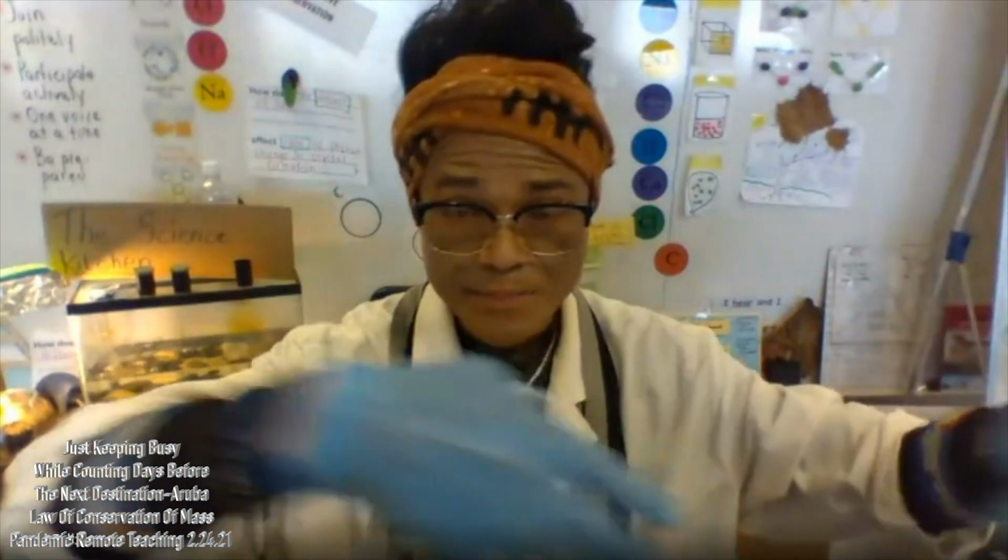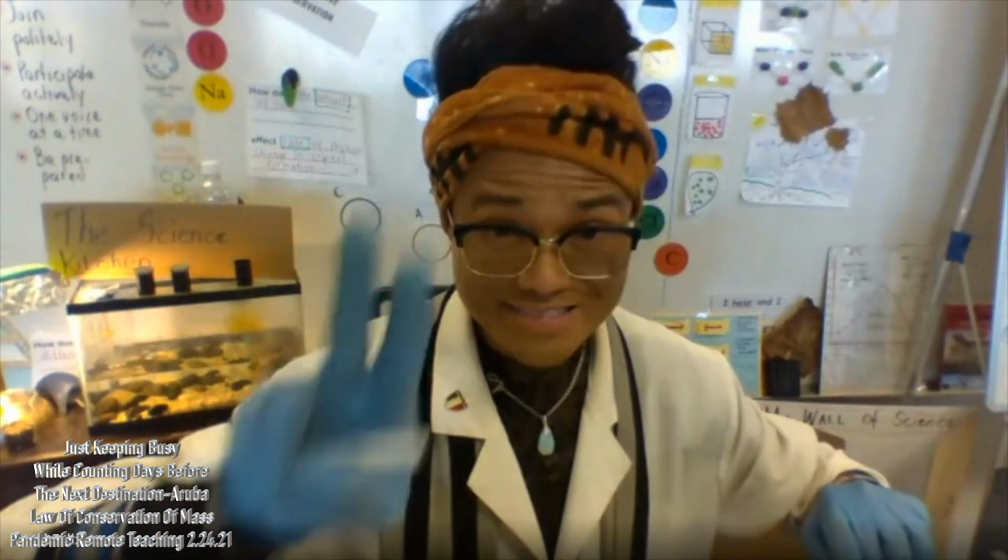Class, pay close attention to the last step in putting these seeds together, because the H2O, I will need to have 2 of it. I'm going to call it 2 molecules of water.